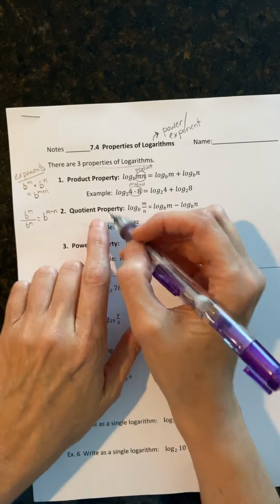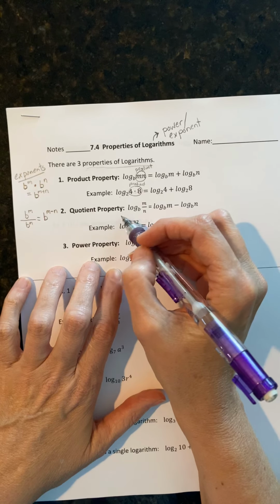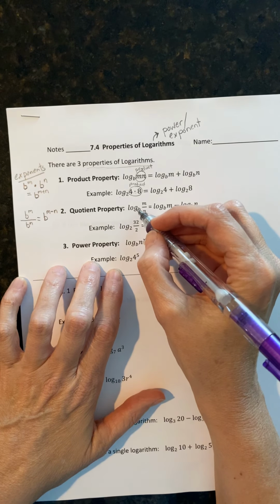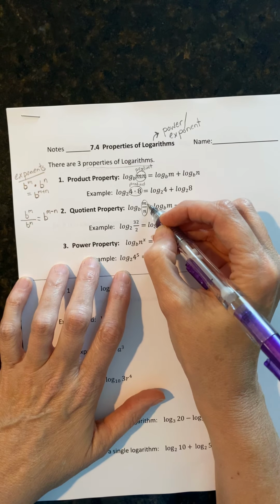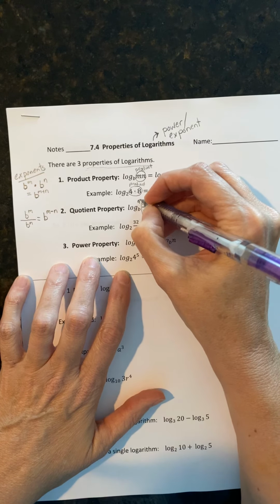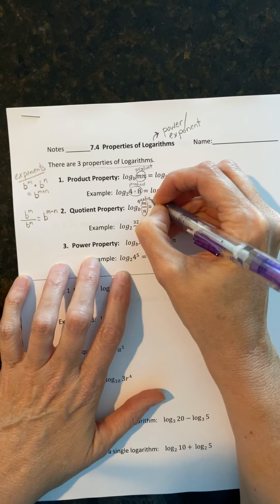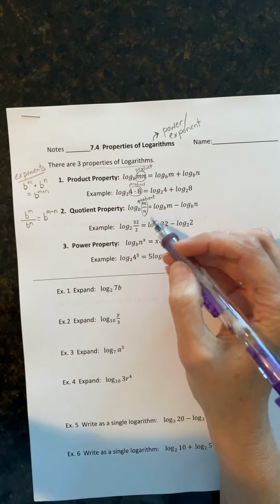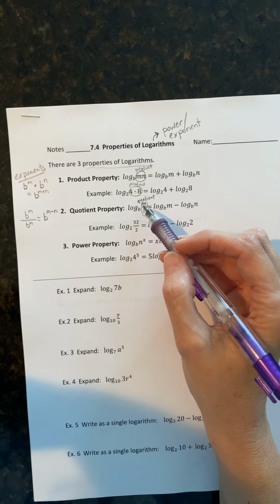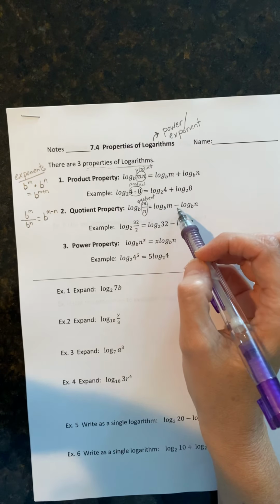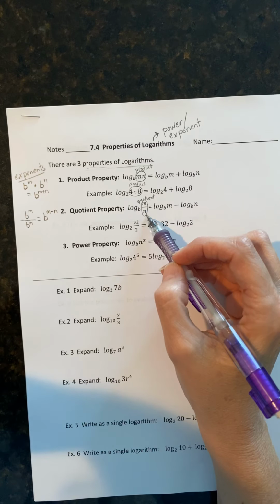So I say all that to look at the quotient property of logarithms. So this one, they're taking the log of a quotient or a division problem. So this is a quotient. Quotient just means it's division. Well, you can expand that, you can separate it by taking the log of the top and subtracting the log of the bottom.